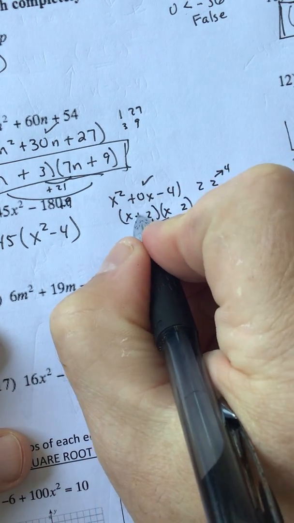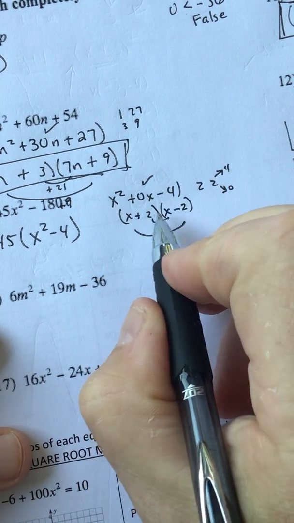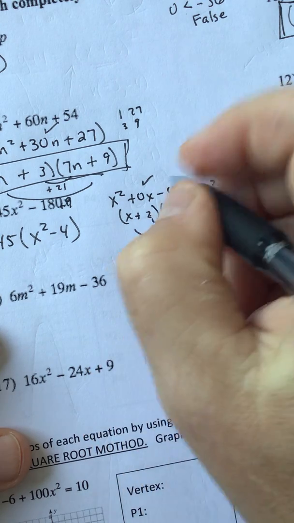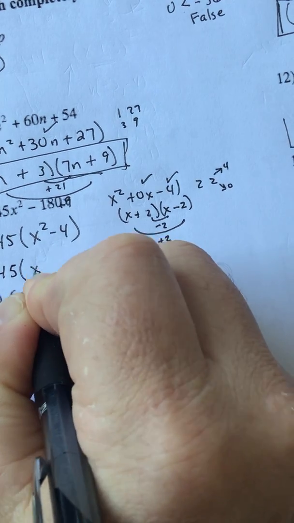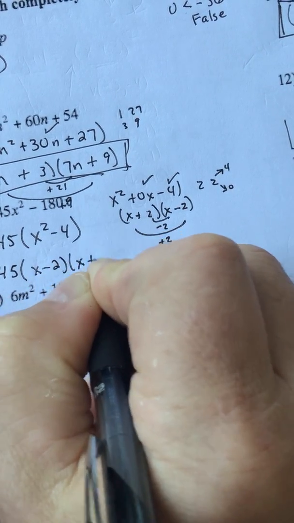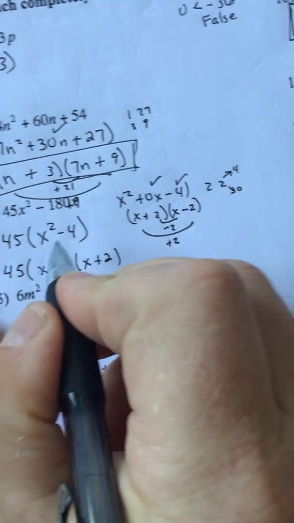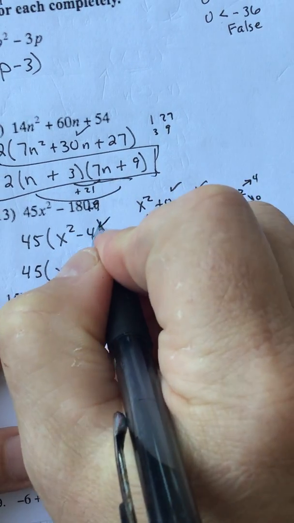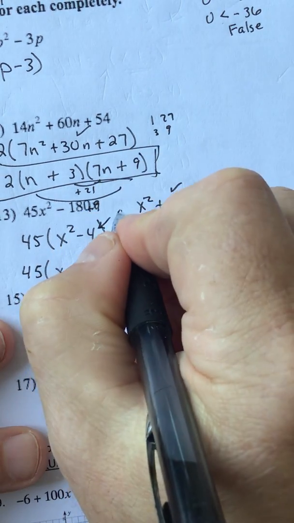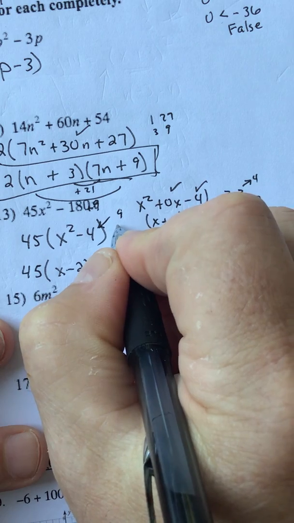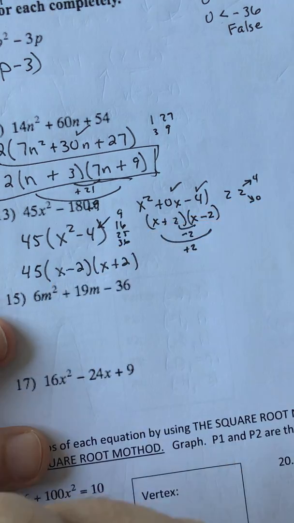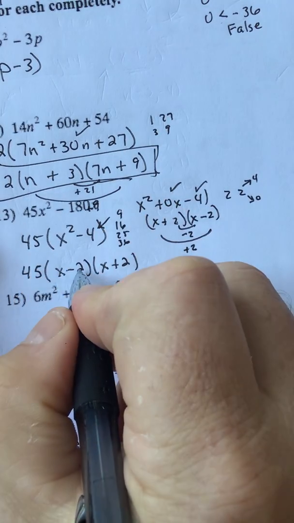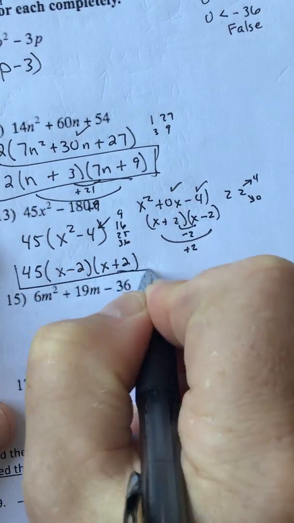So one of them has to be plus and one of them has to be minus. And notice that positive 2 times negative 2 is still negative 4. So the 45 comes out, and then that's x minus 2 and x plus 2. That's called a perfect square. This only works when that number is a perfect square, like 4 or 9, because that could be 3's, or 16 or 25 or 36. If that's a perfect square and a minus, then it splits into its square roots like that.